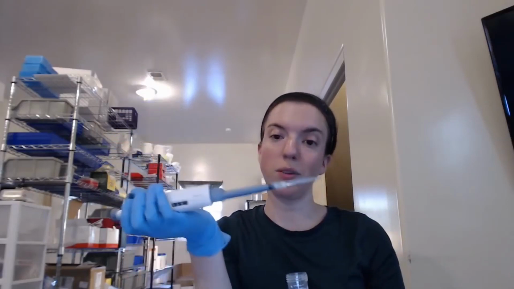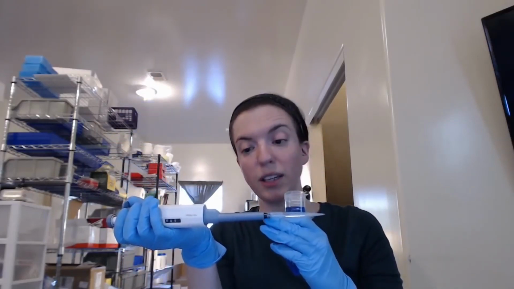If your pipette is full, you do not want to lay it on its side because then the liquid can get into the actual pipette and contaminate it, and that would be a pain to clean, so you definitely don't want to do that. If your pipette does get dirty, you can clean it with 70 to 90% ethanol, and that'll help sterilize it so that you can use it again without contamination.